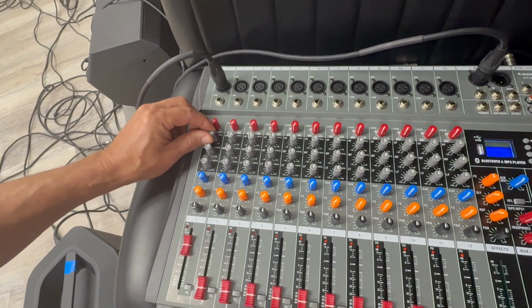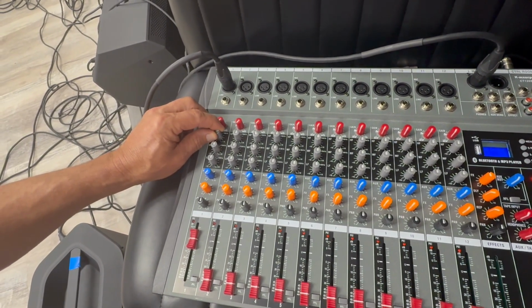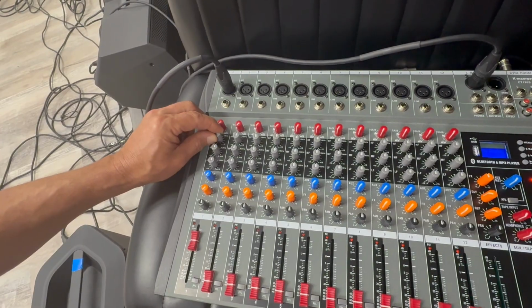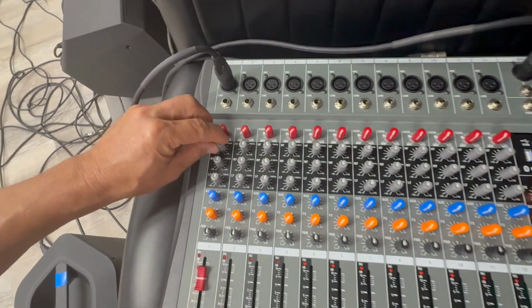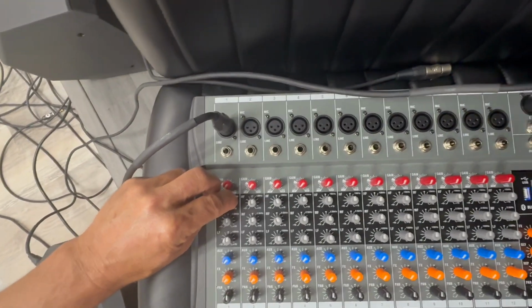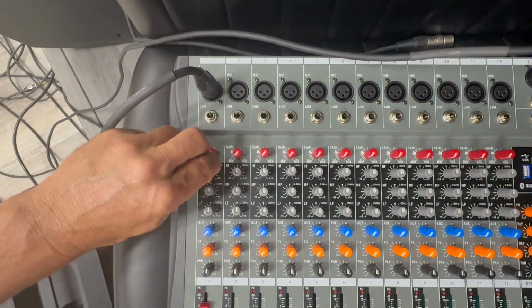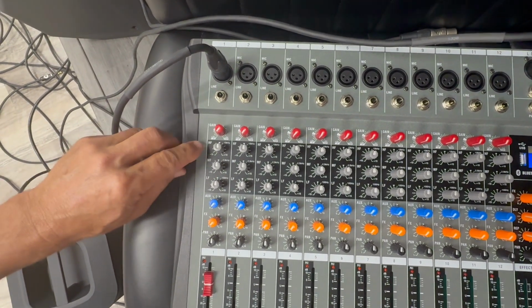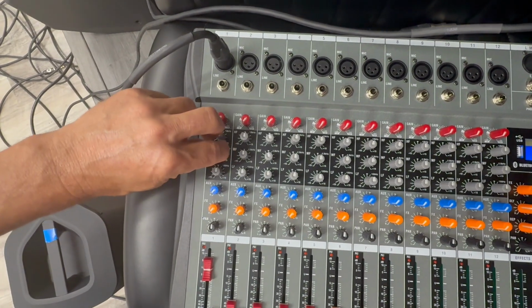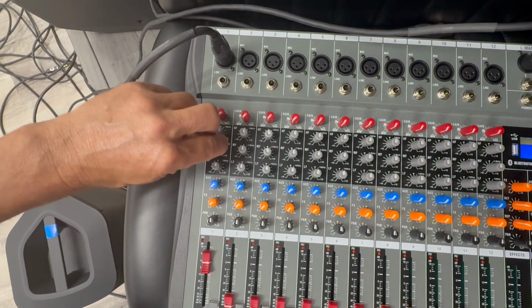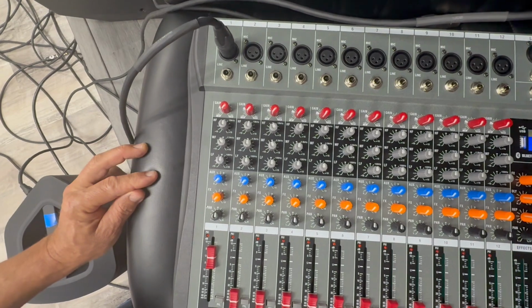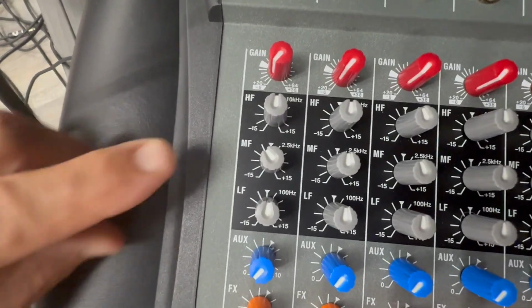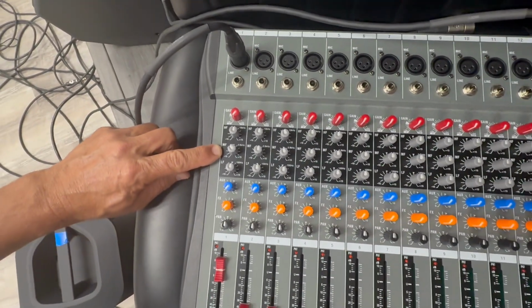So for example, if they needed a little bit more high end, we can adjust like this and add treble. This is high frequency. This is high end. We can also remove high end, and you can hear how it gets a little muffled. So these three are for frequencies. This is mid frequency. I'm a big fan of a slight cut in mid frequency. It's not absolute, but it's a good habit.